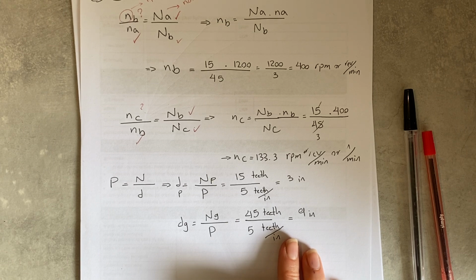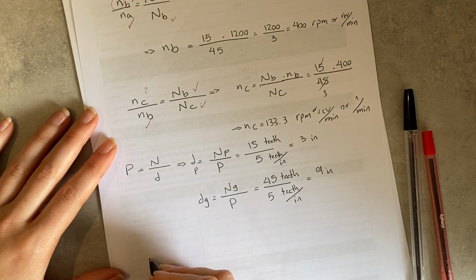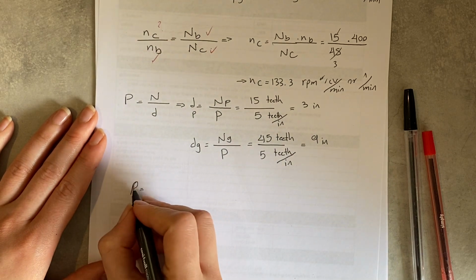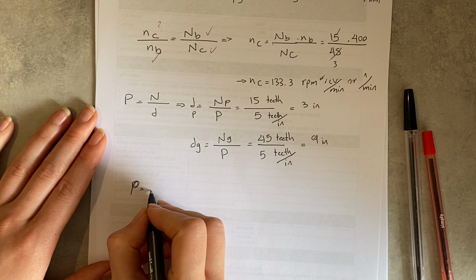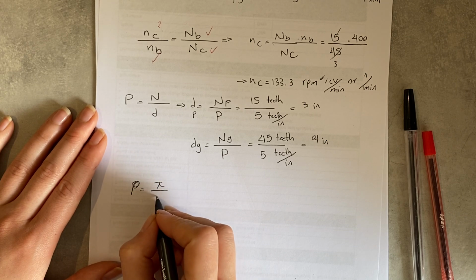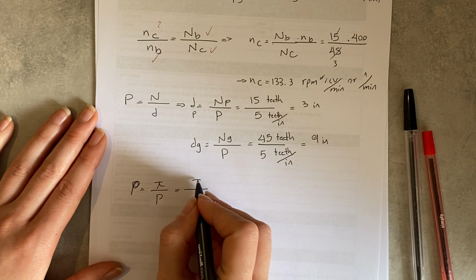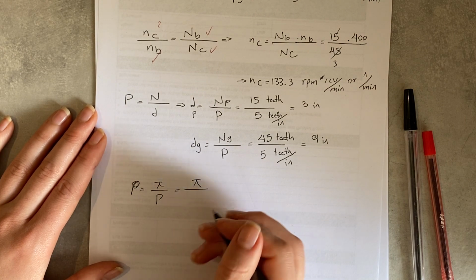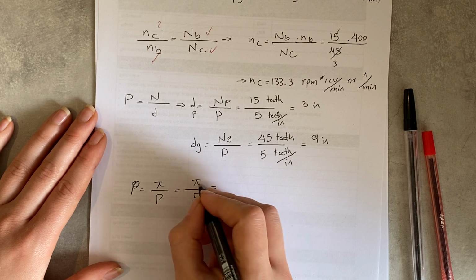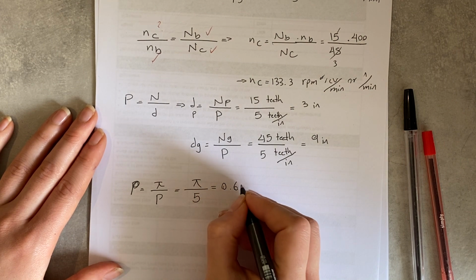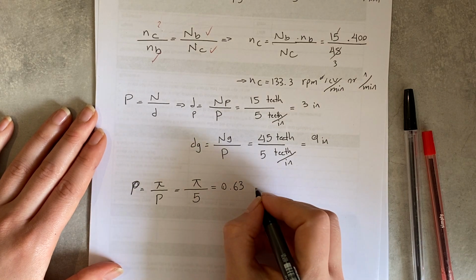And circular pitch. We know that circular pitch, what was the equation if you remember? Pi over P. So what was the pitch? 5 diametral pitch, so it will be equal to 0.63 inches.